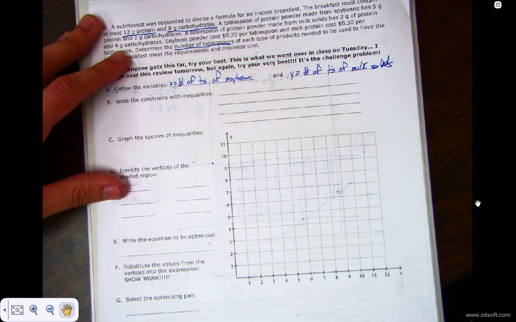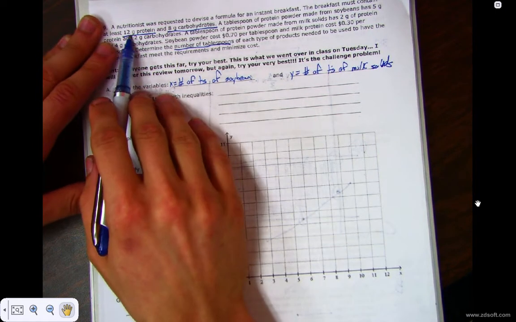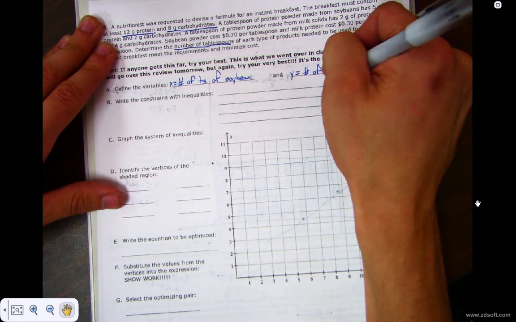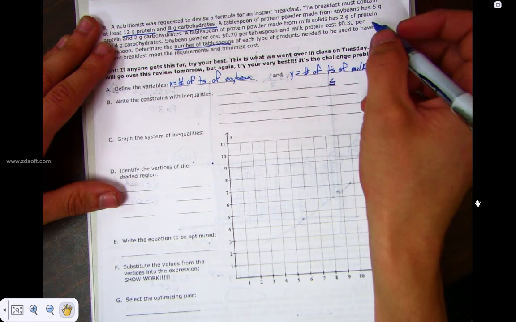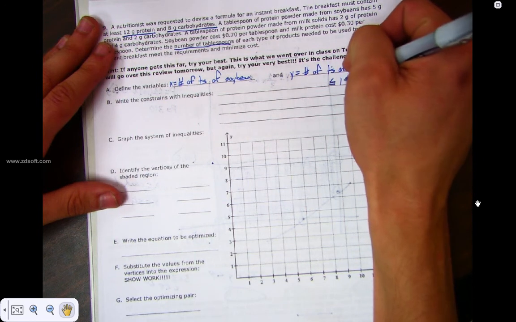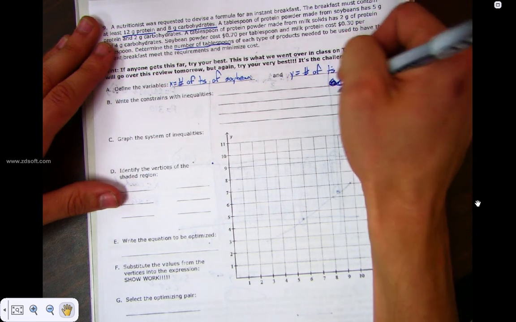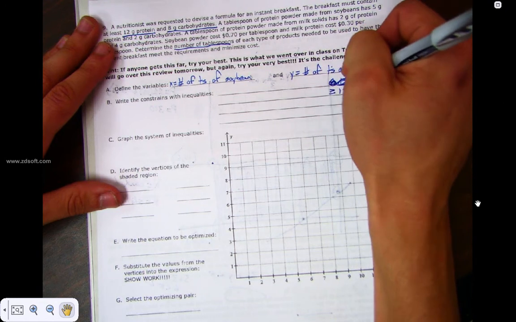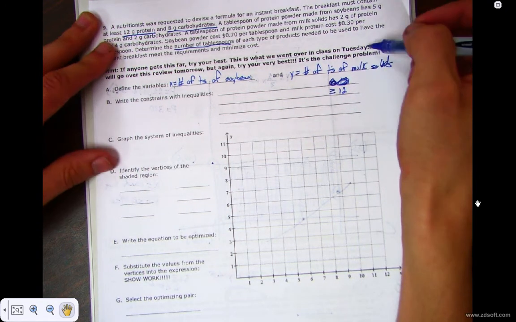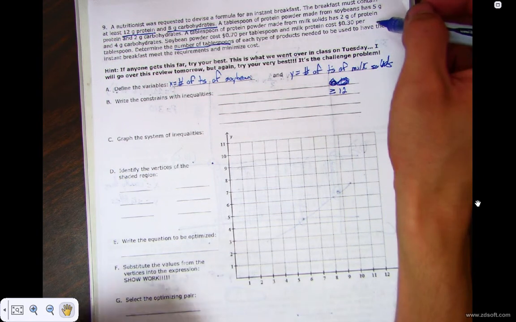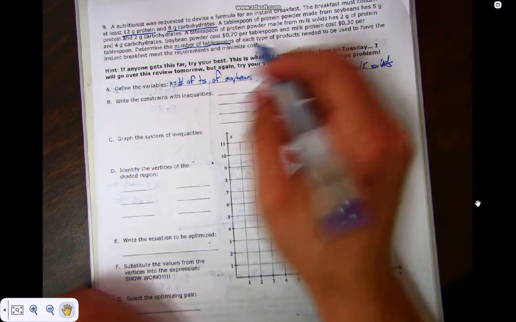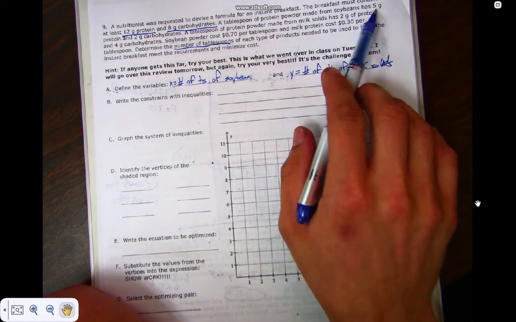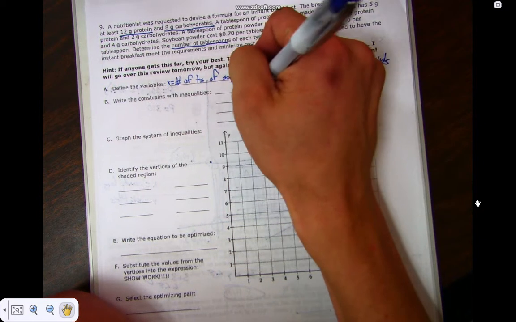So again, we're trying to find something that gives me a total of 12 grams of protein. So in my constraints, we need to have at least, so 12 or more grams of protein. How much protein is in a tablespoon of soybeans? It says 5 grams of protein, so we've got 5X, 5 grams of protein for every X I have.